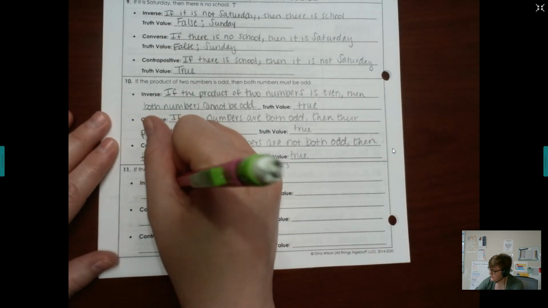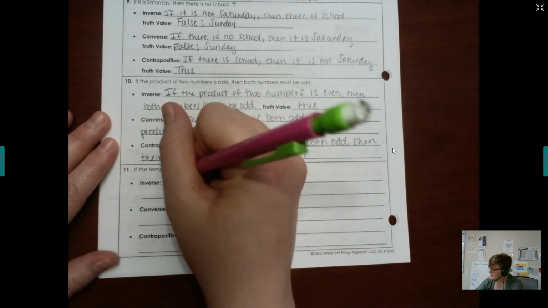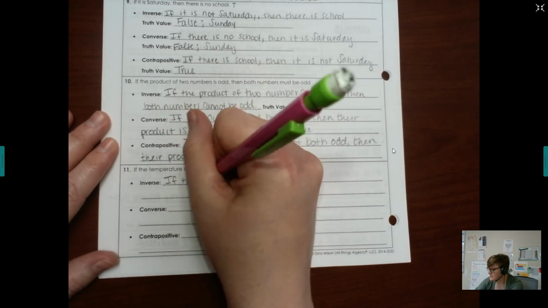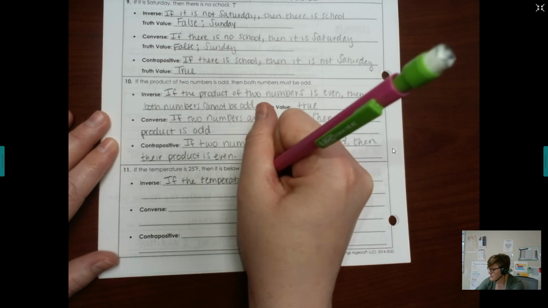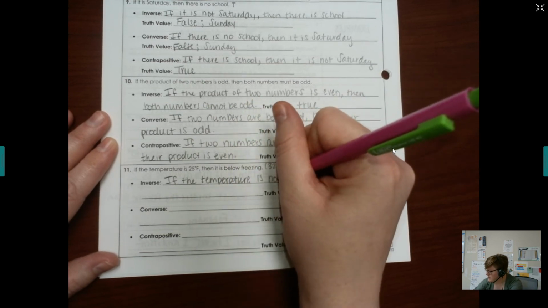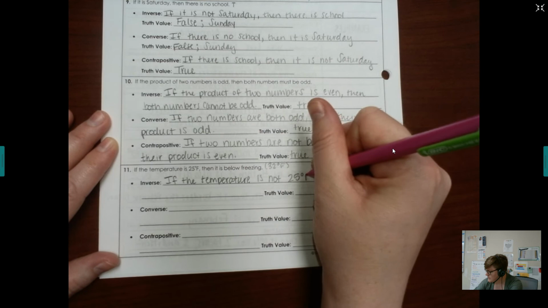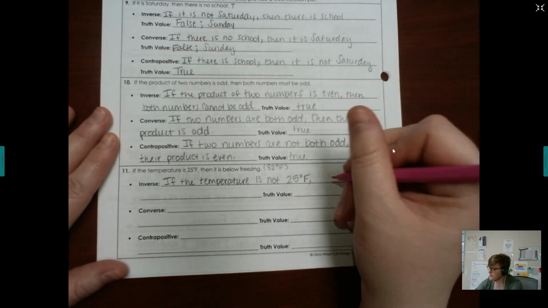If, for inverse, the temperature is not 25 degrees Fahrenheit, then it is not below freezing.